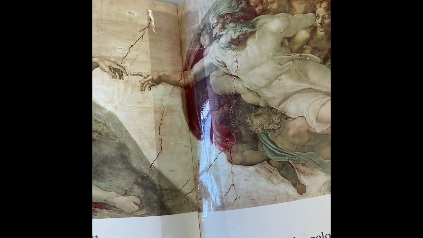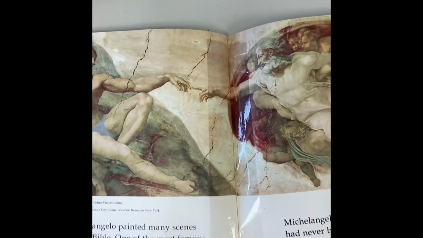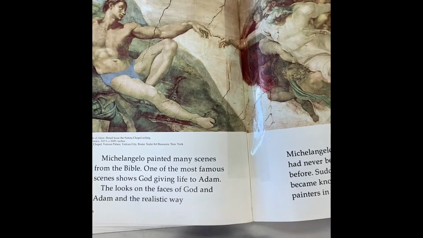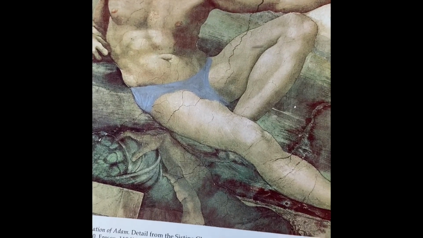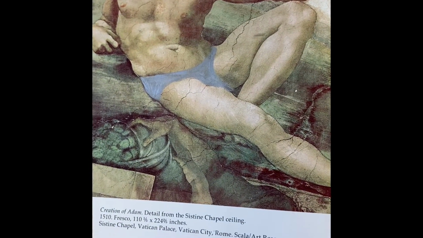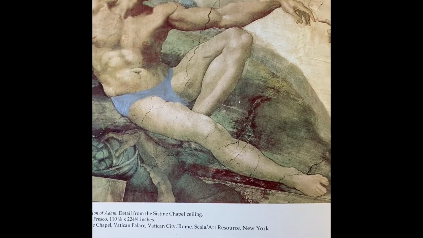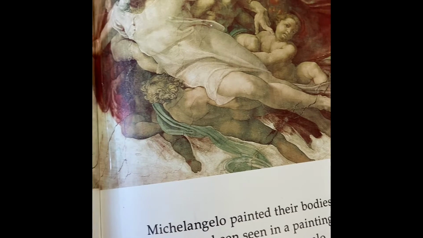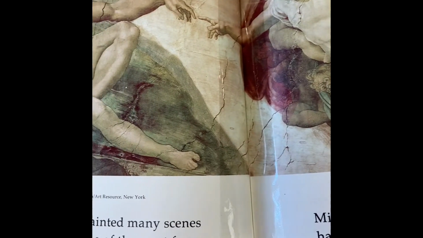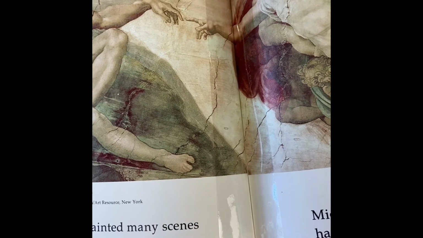Michelangelo painted many scenes from the Bible, and one of the most famous scenes shows God giving life to Adam. All right, this is in my room. You've probably seen it before. No, Adam does not have clothes on, but in this particular thing and in the painting in my room, I did give him underwear. Didn't want to see that all day. And that's supposed to be God and all the angels and cherubs and all that. So Michelangelo painted many scenes from the Bible, and this is one of them, God giving life to Adam.